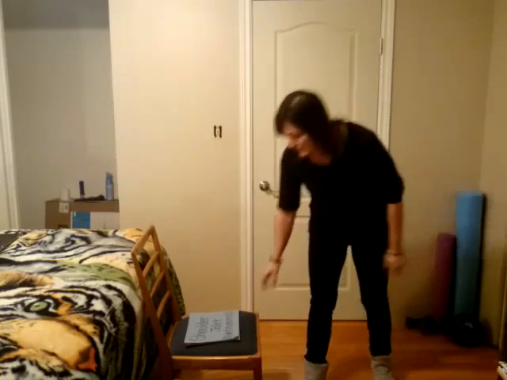Okay, hello, my name is Tannis, and I will be describing movements in the joint and common areas of the body, as well as the planes and the axes these movements take place in. So we will be starting with the shoulder joint.